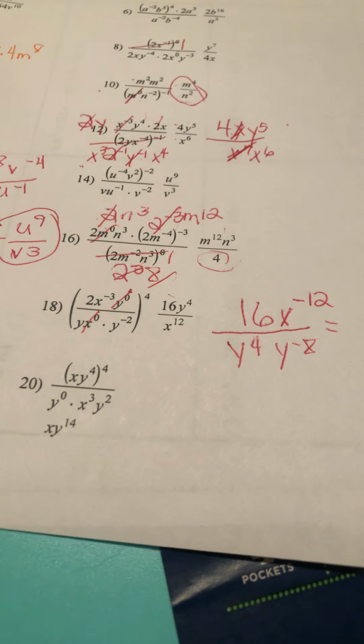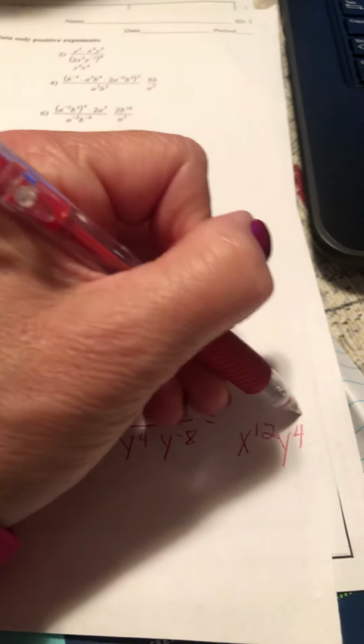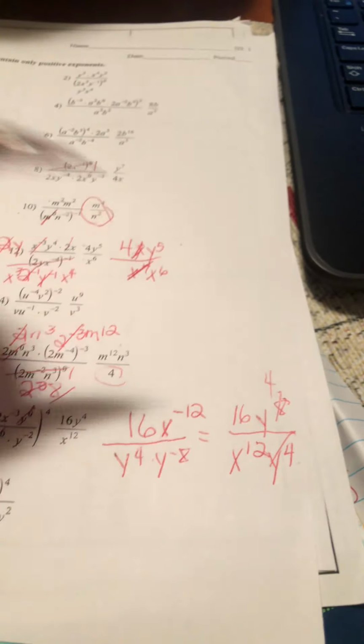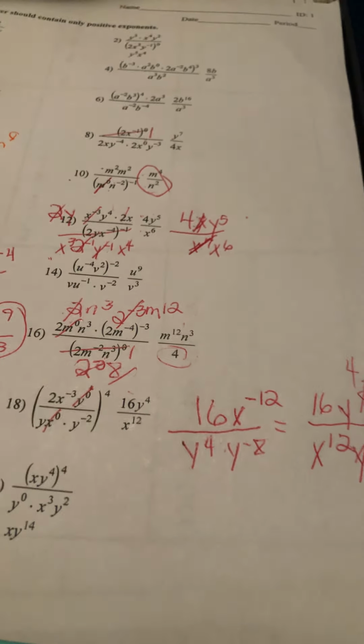x to the 12th. Oh, okay, so your x to the 12th, sorry, will go into the denominator. And then we will leave the y to the 4th in the denominator and bring the y to the 8th up to the numerator. And now we just have to subtract 4 from 8 to make that y to the 4th. So your final answer is going to be 16y to the 4th over x to the 12th power.